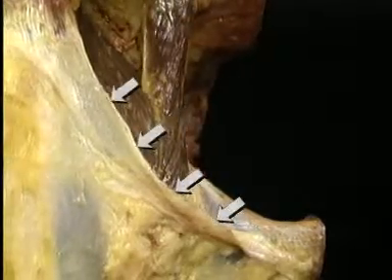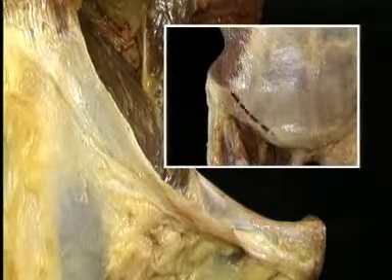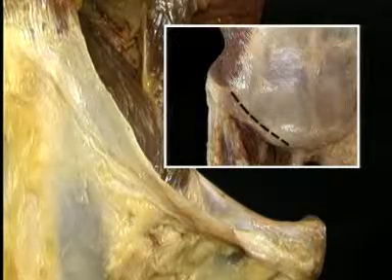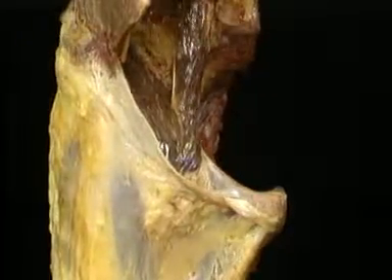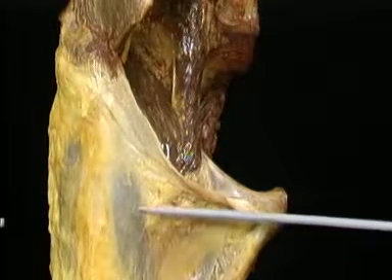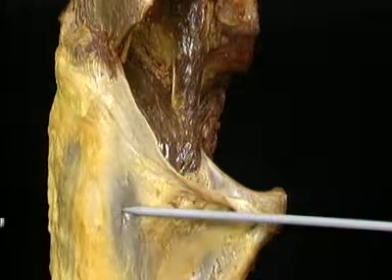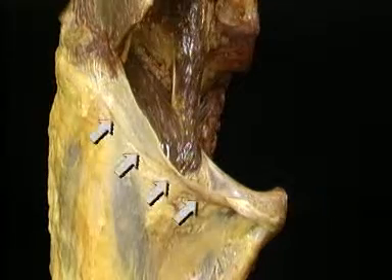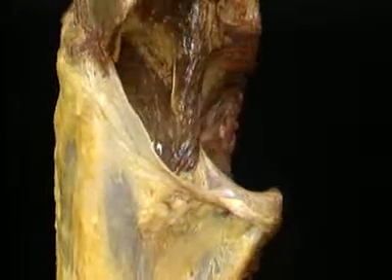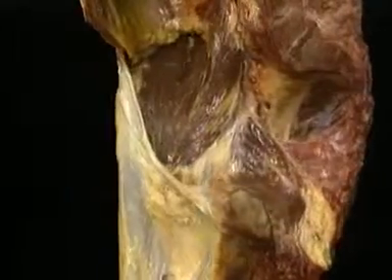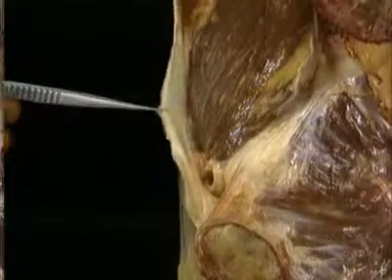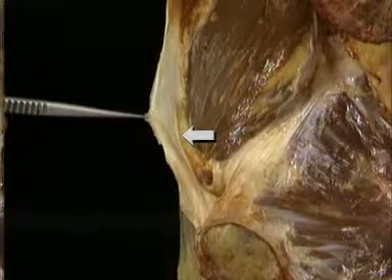The cut edge here was created by dividing the external oblique aponeurosis along this line. The edge of the inguinal ligament can't be seen from the outside because the fascia lata, the investing deep fascia of the thigh, is attached to the ligament along here. To see the edge of the ligament, we'll go round to the inside. Here's the edge of the ligament.